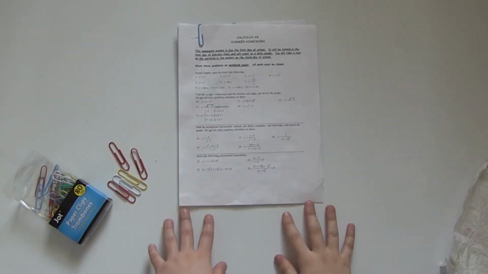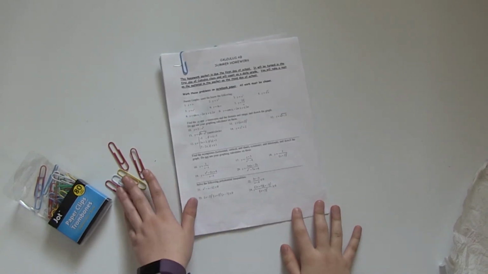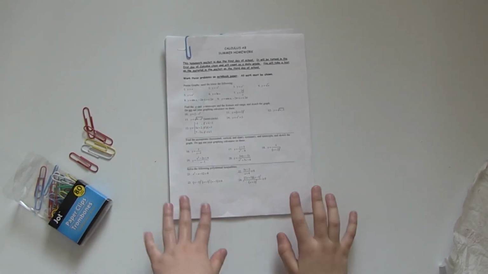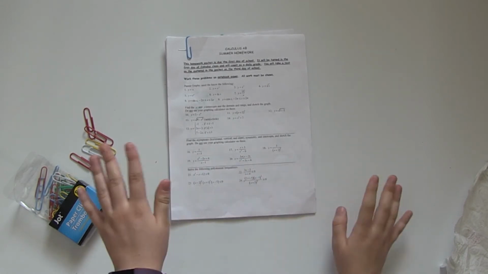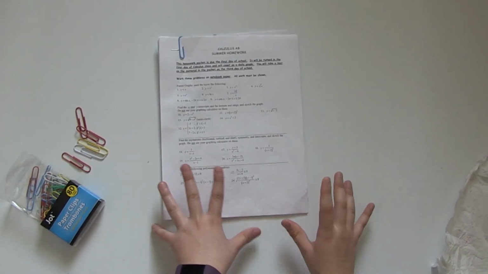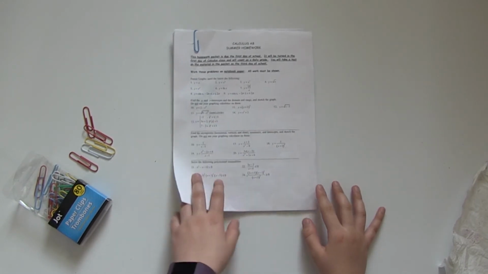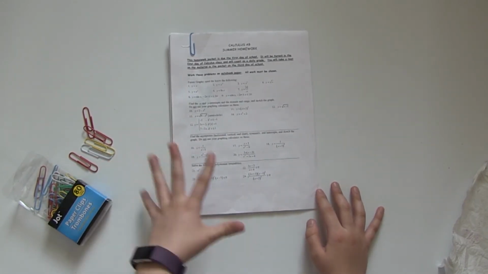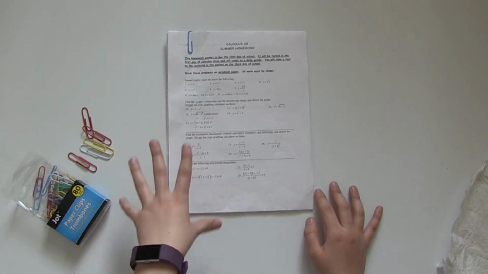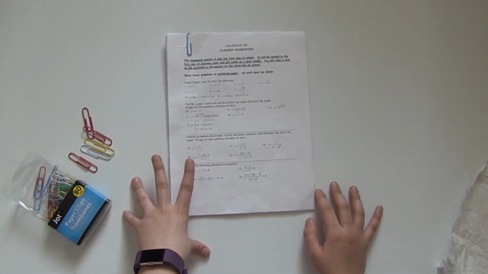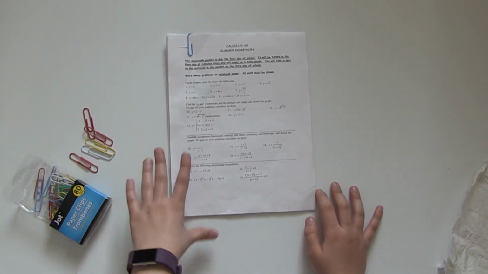All right, now I showed you how I organize my notes and my homework and quizzes, but now I haven't showed you how I study for the test. I obviously don't go back and do every single homework problem that he gave us because that would take a lot of time. So I use this method.